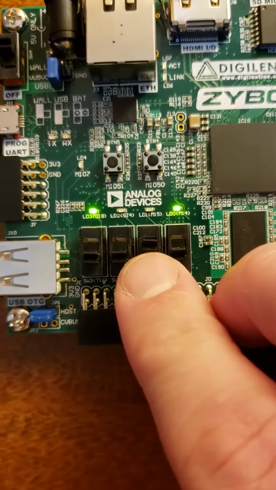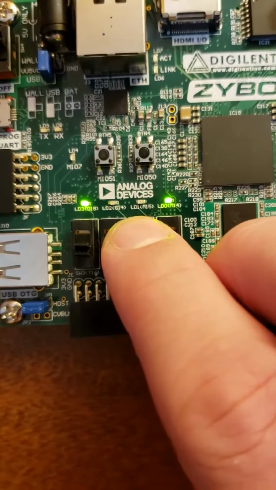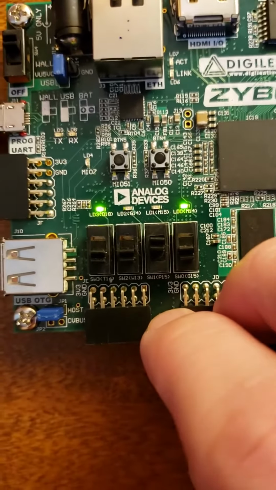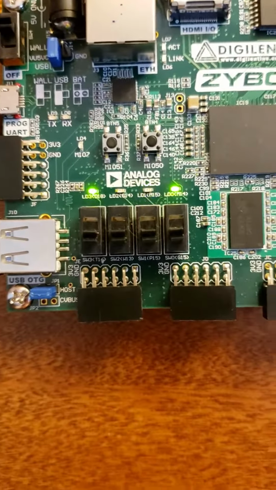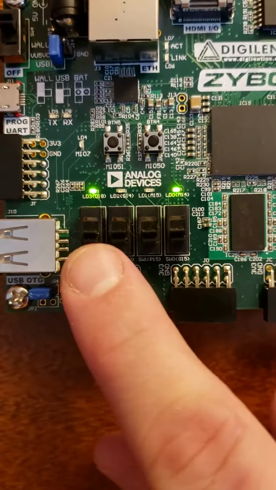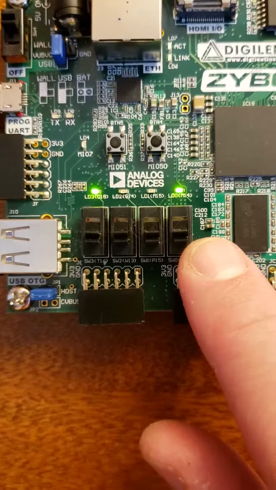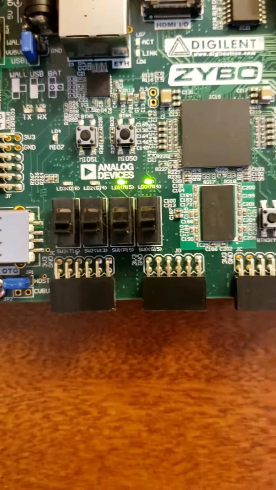Now just that one's on, so it's in the hold state. It's just holding the last LED state and turning it down. So when we go back to all the switches being down, it just stays in whatever state it was in.